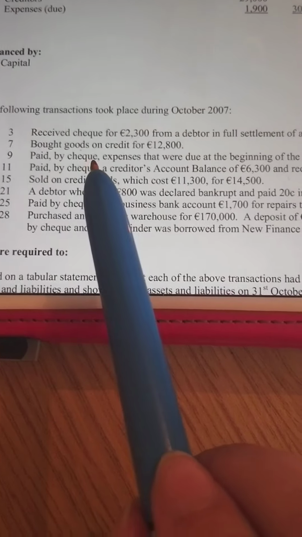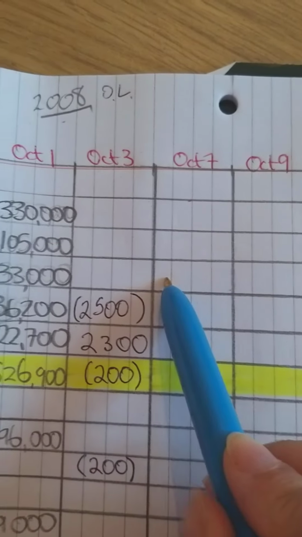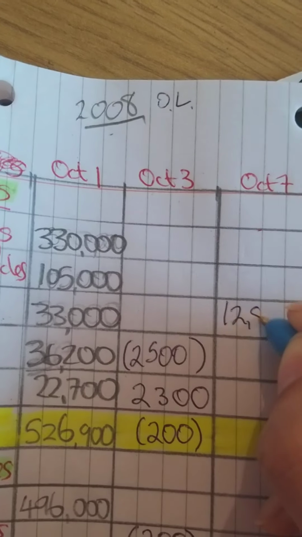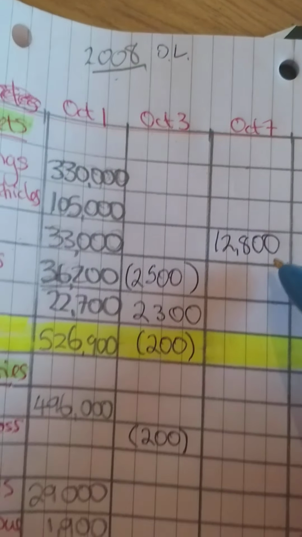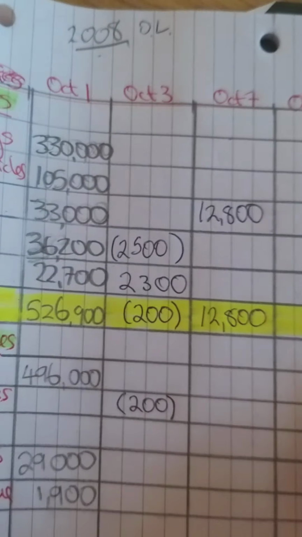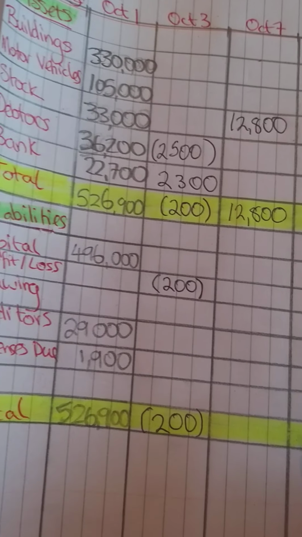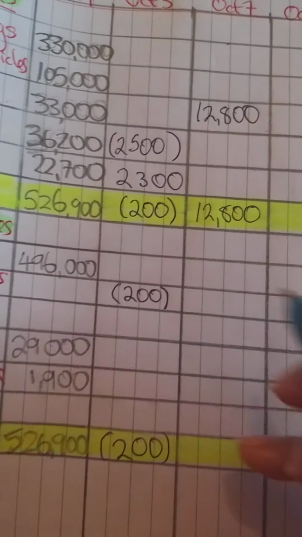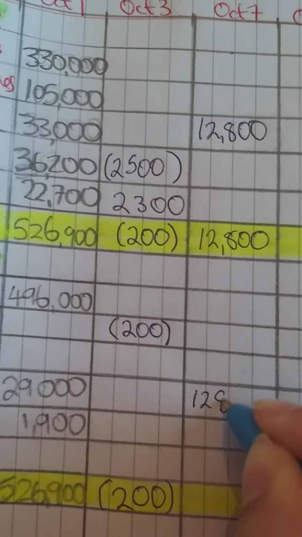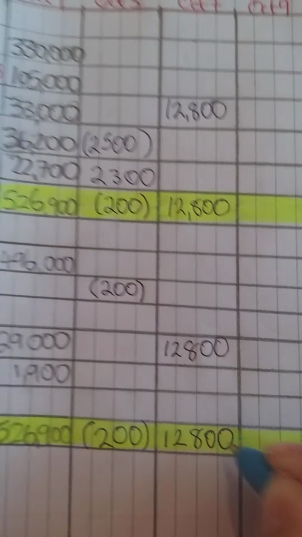So October the 7th, bought goods on credit for 12,800. So our stock is going to be increased by 12,800. So that'll give our total there as 12,800. Okay, then the next thing we're going to do is our creditors. We now owe them on credit, so we now owe them 12,800. And that'll give me 12,800.